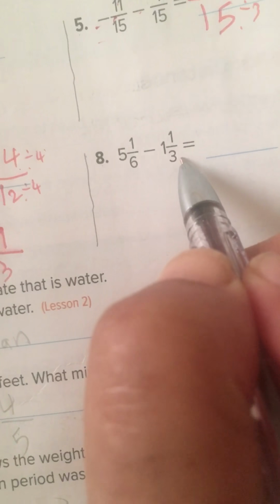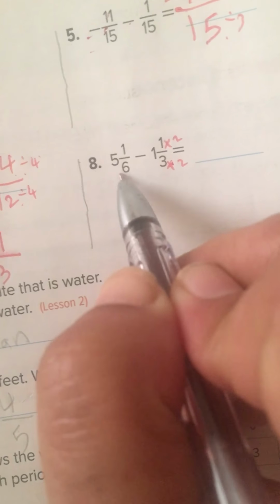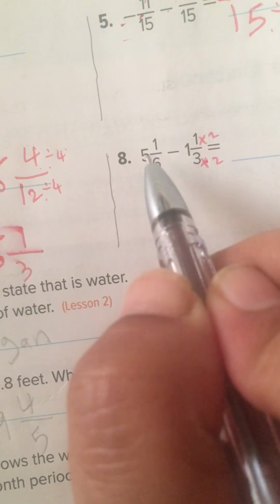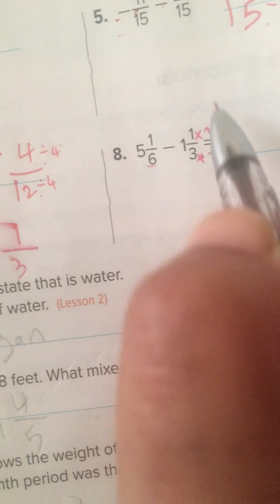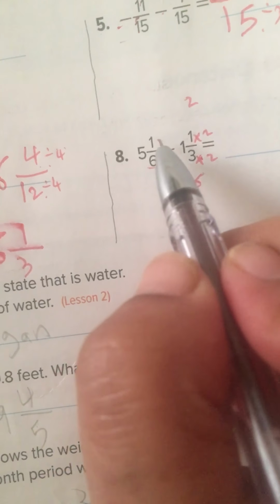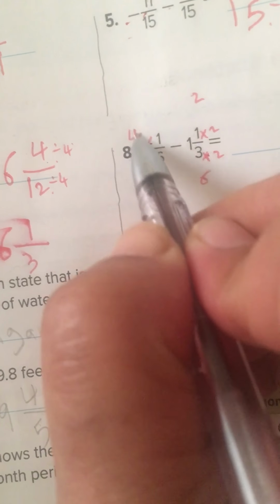Now I can multiply by 2 to make it 6, because the denominator here is different. 1 times 2 is 2. 3 multiplied by 2 is 6. Now I can subtract. But 1 minus 2 I can't. I will take 1 from 5. 5 will be 4.